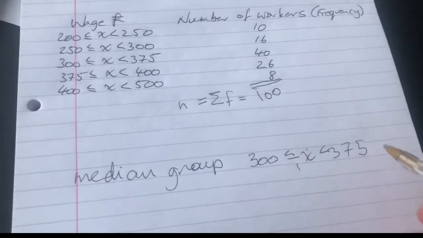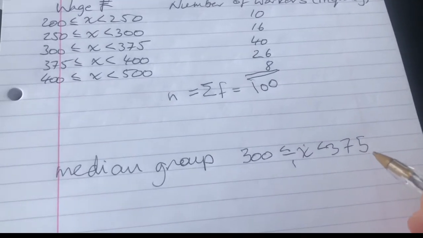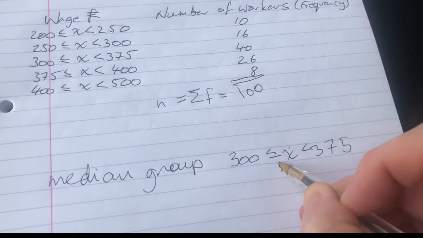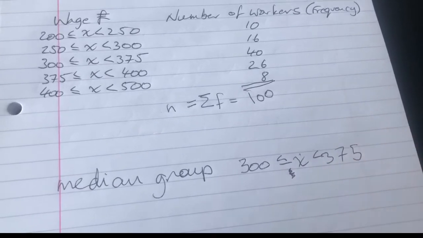Okay, sorry, I'm looking at this through my phone, so my writing's a bit all over the place.